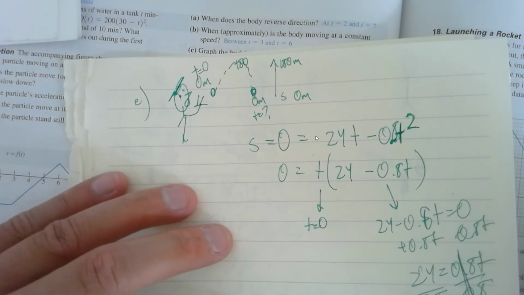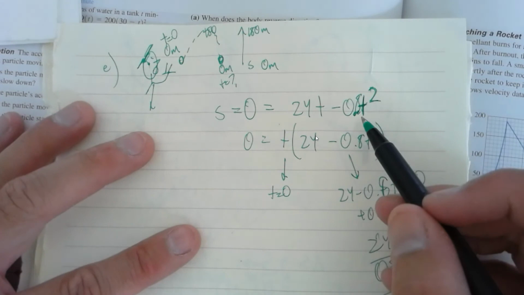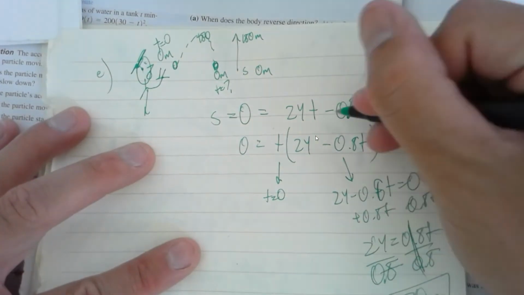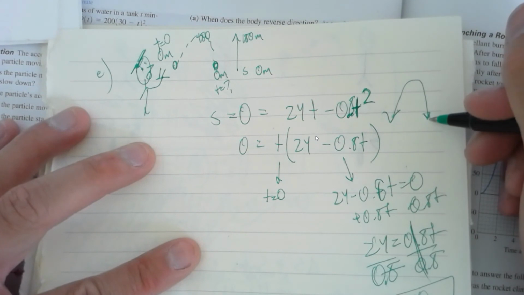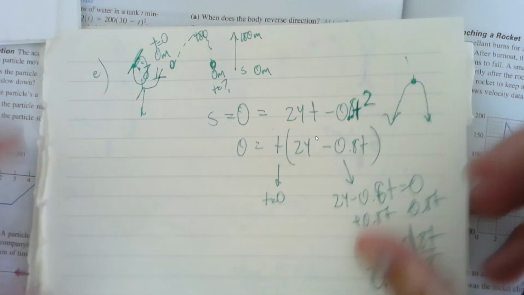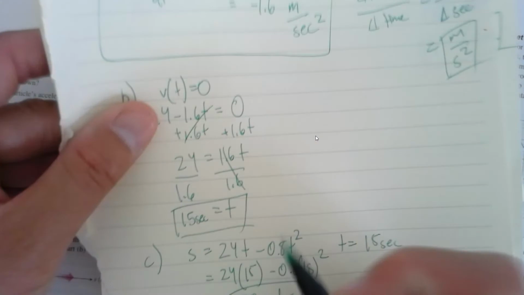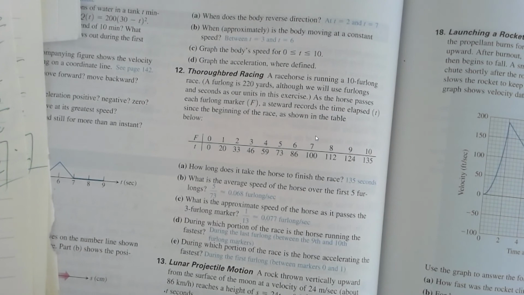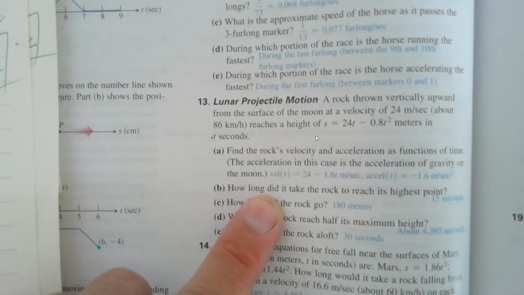The other way is you should realize that this is technically a parabola, but it's negative t squared, right? So it's an upside down parabola. If you think about it, at its height, this was at what? If you go back to the problem, earlier in B, we asked how long did it take the rock to reach its highest point?